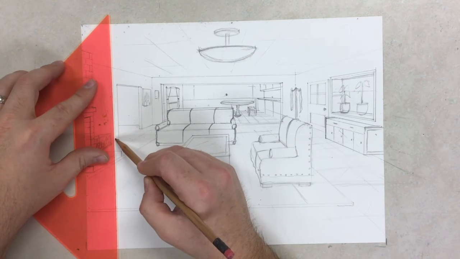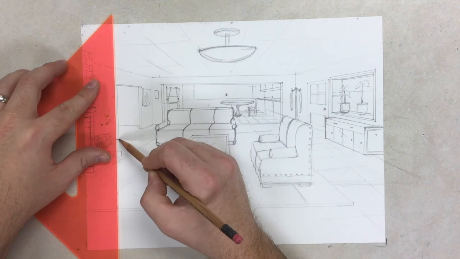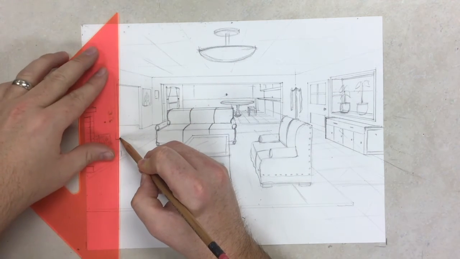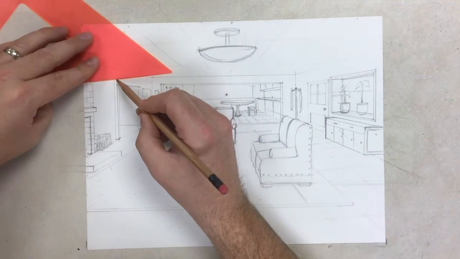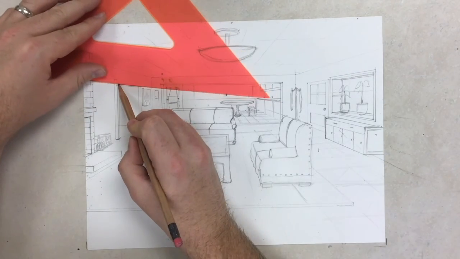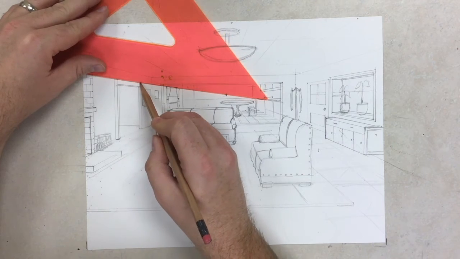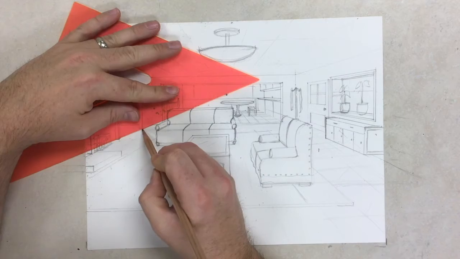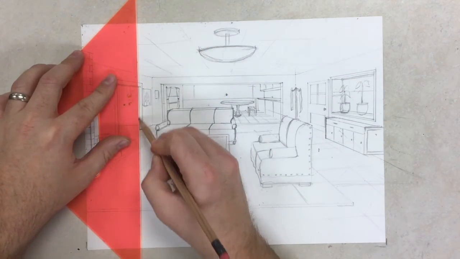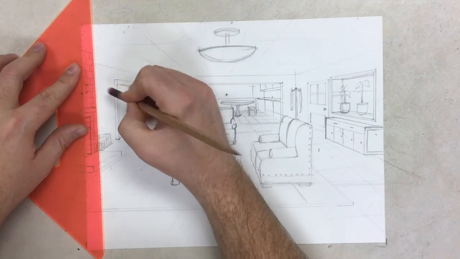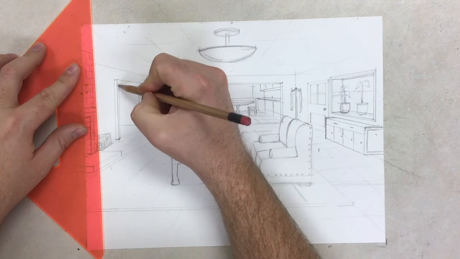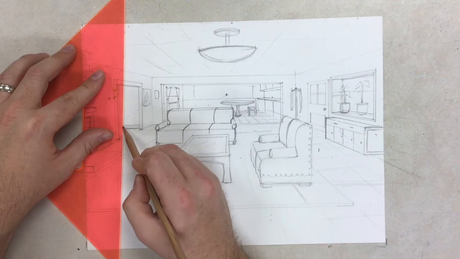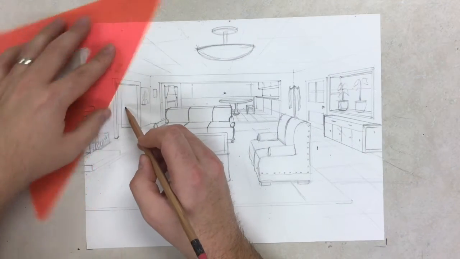Now, putting an extra border here just for some architectural accents. You just have to remember what goes to the vanishing point and what doesn't. Anything covering distance goes to the vanishing point. Anything that is left to right or vertical is straight. So here's a straight rectangle. It's going to become like a bookshelf.